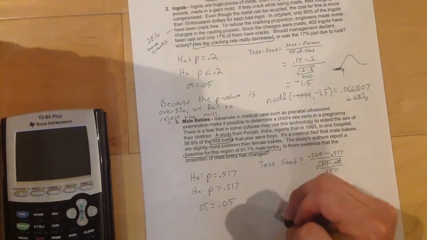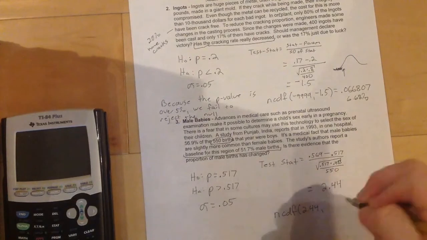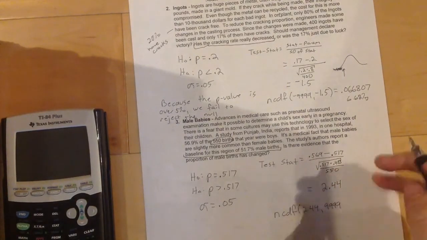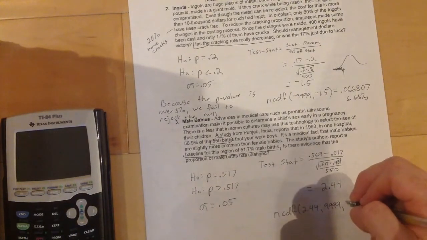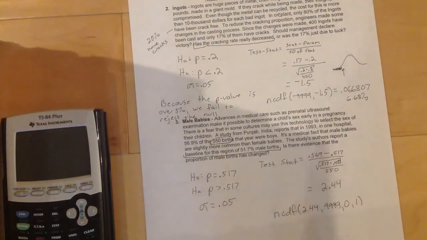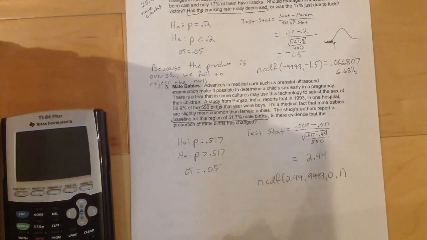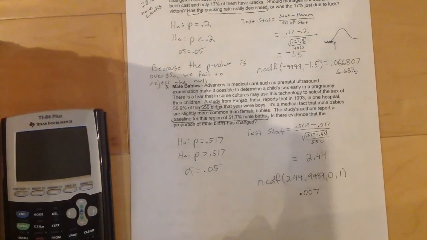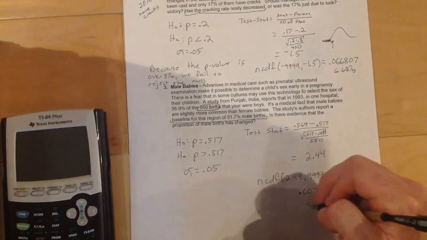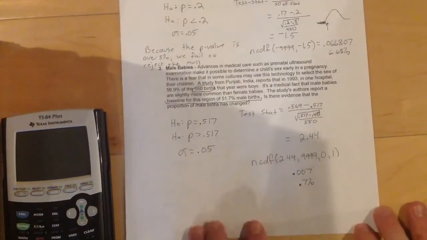So we're going to take this, we're going to use it in our normalcdf. We're going to say 2.44 to positive 9999, because again, this is like a greater than situation. And then our mean is 0, our standard deviation of 1. Again, if you don't write those, it's assumed. And when you put this into the calculator, you are going to get something like 0.007. Or another way of thinking of that is 0.7%.